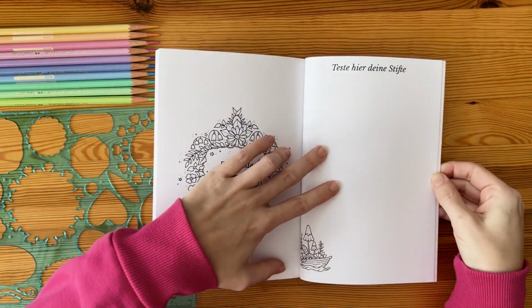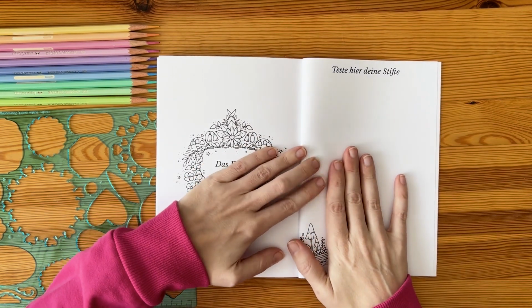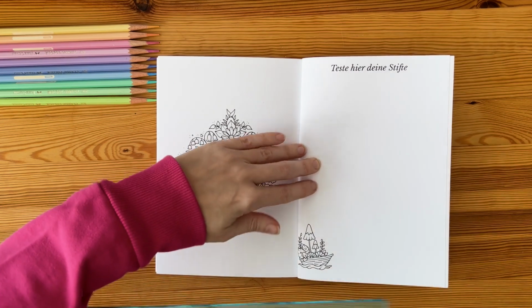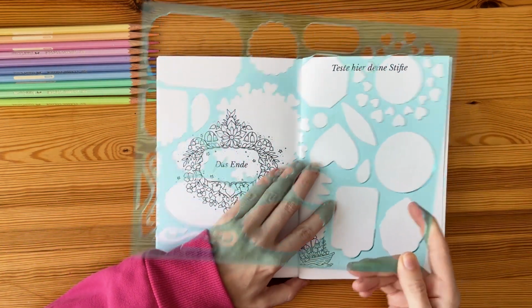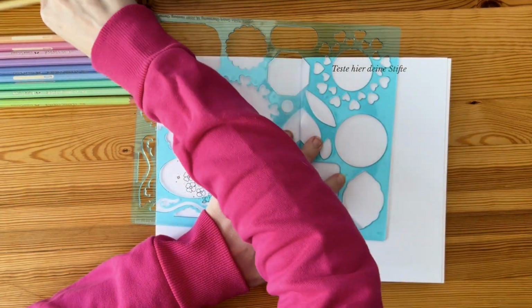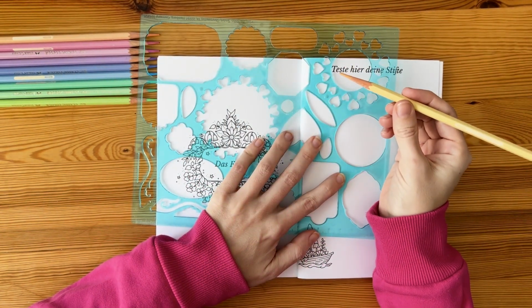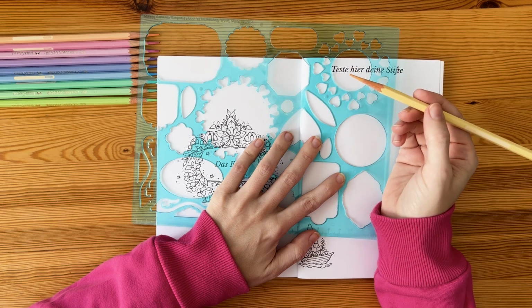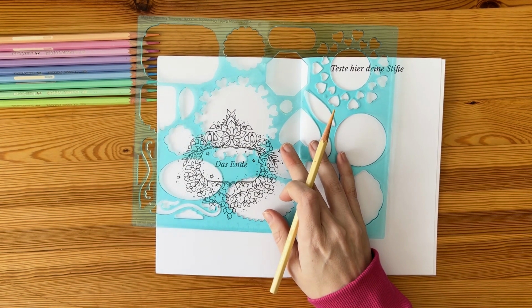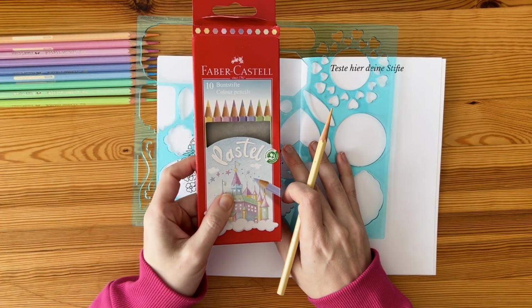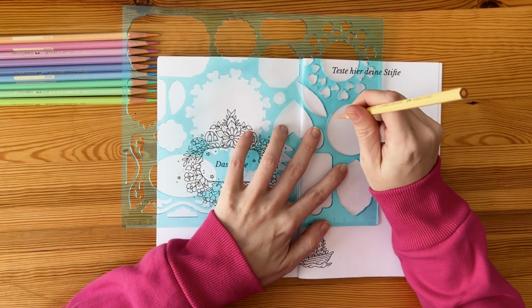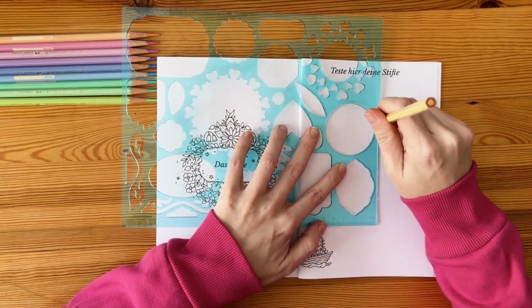Now I show you how I drew the soap bubbles here, and later how I color soap bubbles in a coloring book. For this, I'm simply using the test page in Small Victories. To make them nice and round, I use a stencil and then take my lightest color, in this case yellow. By the way, I'm using pastel pencils from Faber-Castell, but as always, you can use whatever pencils you have, and also other materials.